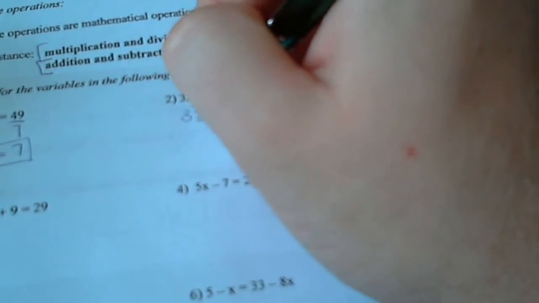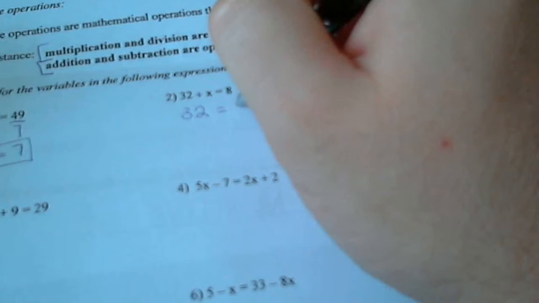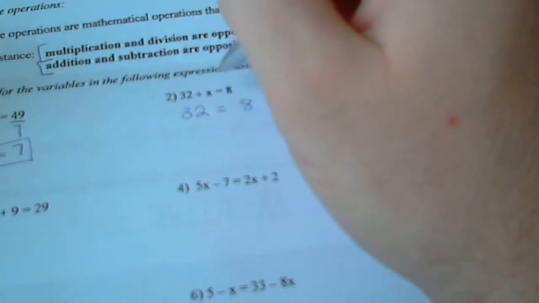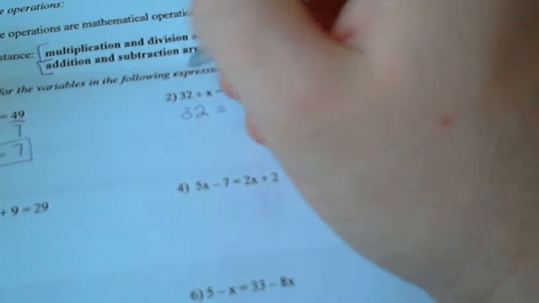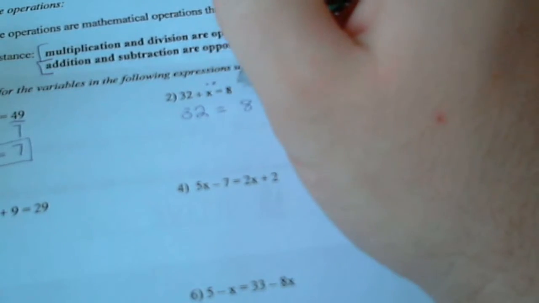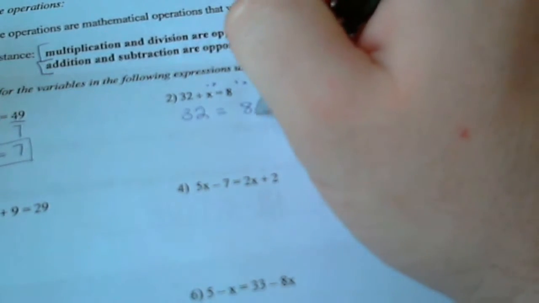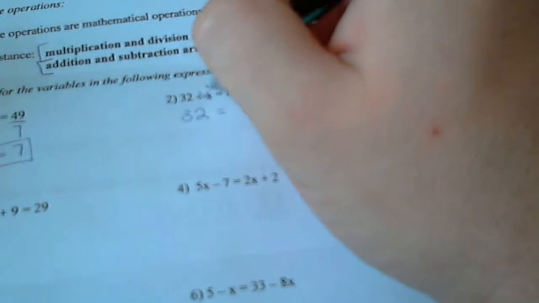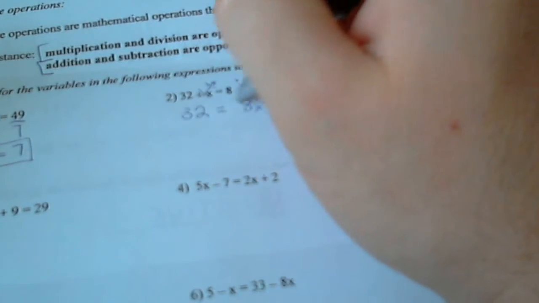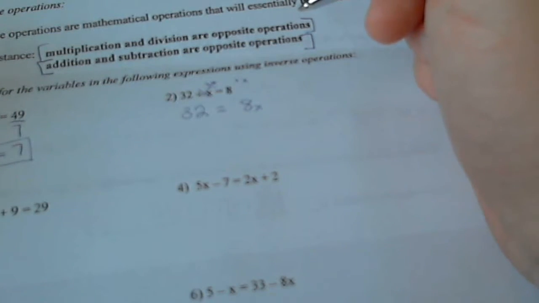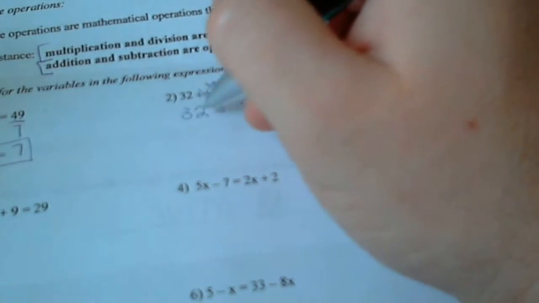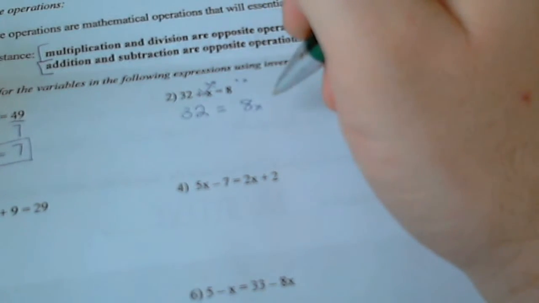What I have here is 32 equals 8, and then I want to multiply both sides times x to get this x with the 8 over here. So now I'm left with 32 equals 8x.